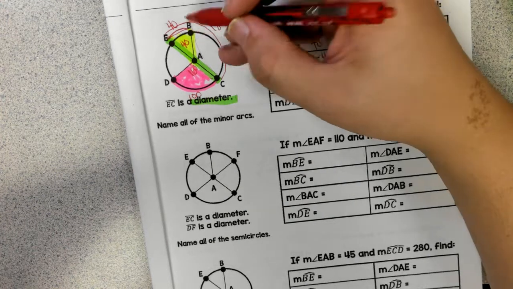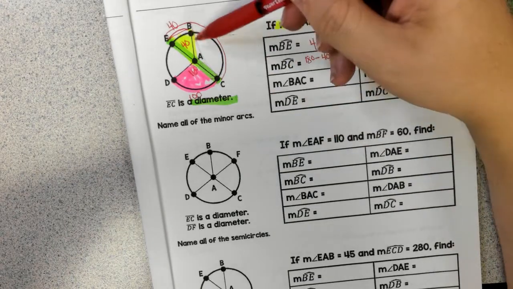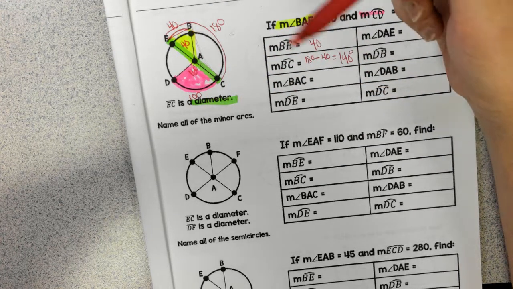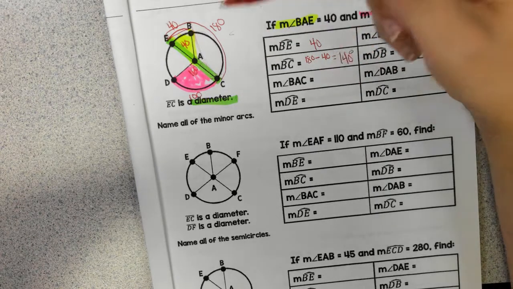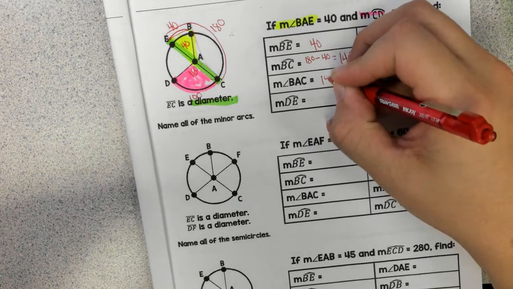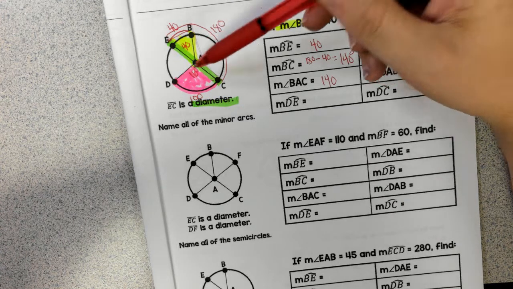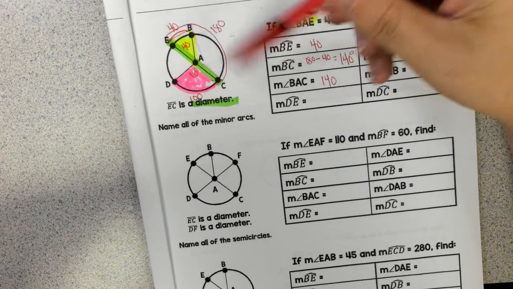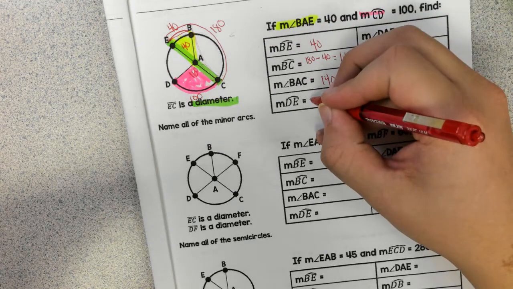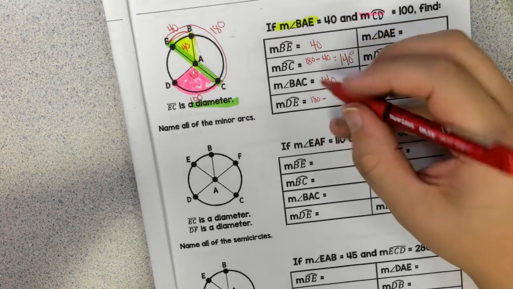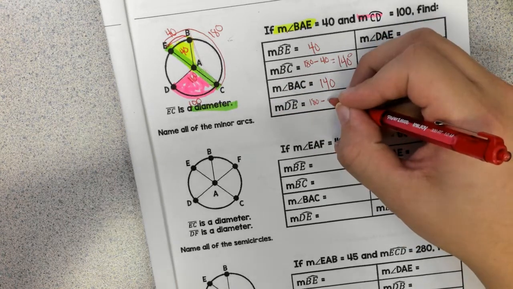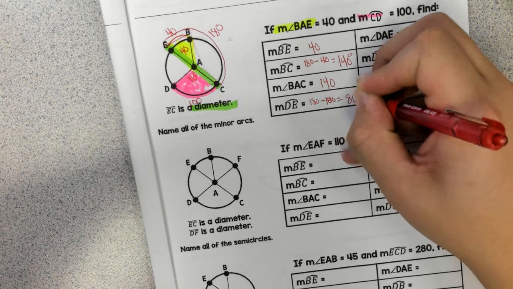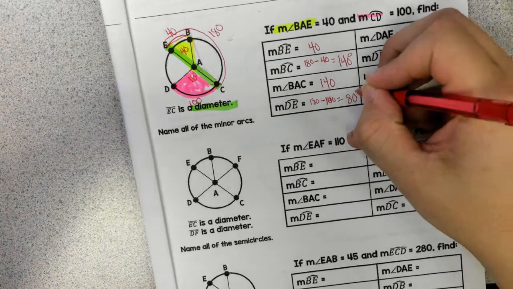Now BAC, which is this inscribed angle here, is the same as the arc of BC, because the angles and the arcs are going to be the same. So BAC is also 140. Now we need to find the measure of arc DE. So by doing that, we do the same thing that we did for the arc of BC. We're going to take our 180 and subtract out our minor arc of DC, which was 100. Nope, just kidding, 100. And we find out that that is going to be 80 degrees.